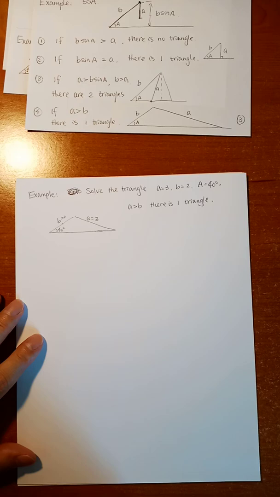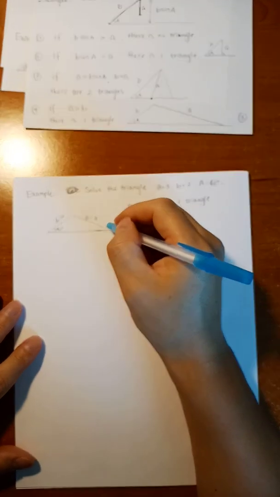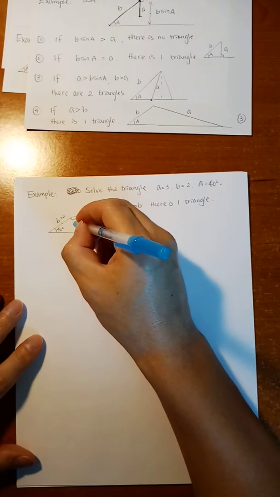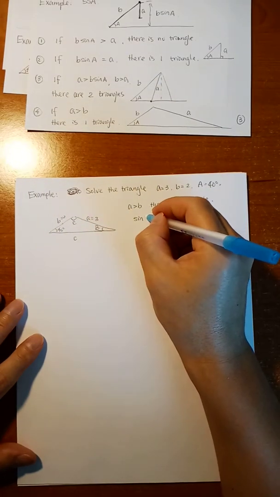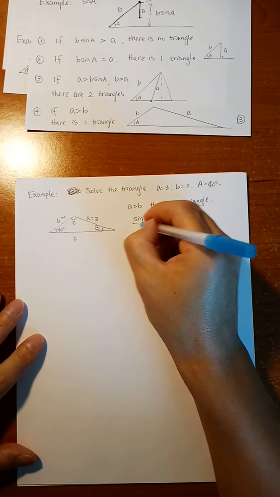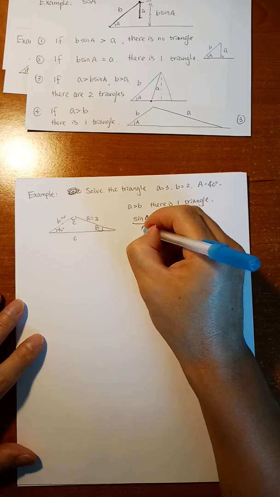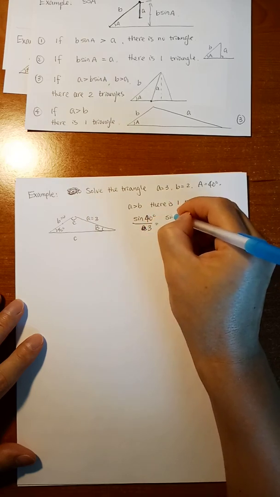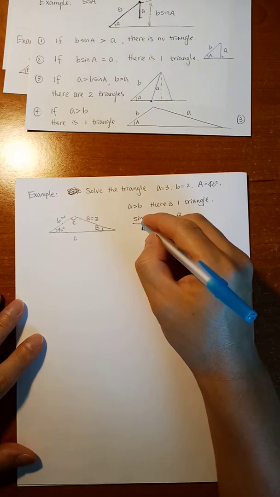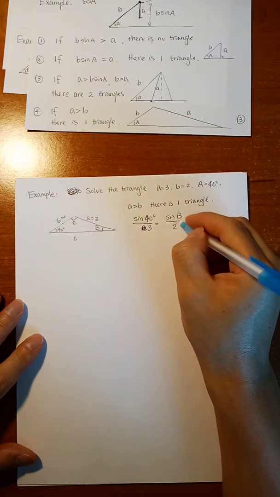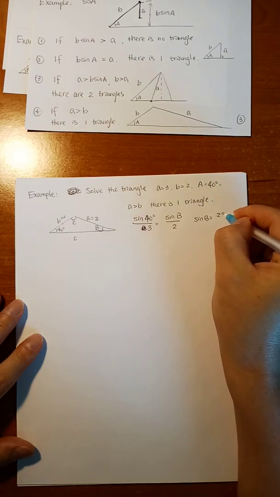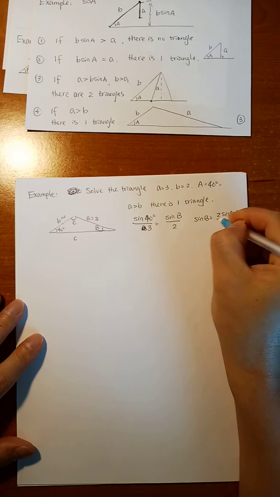One triangle is like this. Now let's try to determine all of them. We know that this is angle B, this is angle C, this is side C. Sine A is 40 degrees. Sine 40 over A, which is 3, is equal to sine B over B, where B is 2. So sine 40 over 3 is equal to sine B over 2. So from here you know that sine B is 2 sine 40 over 3.